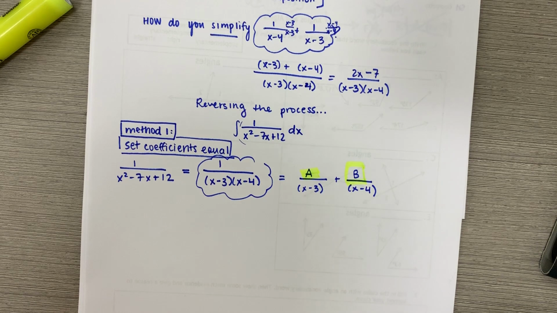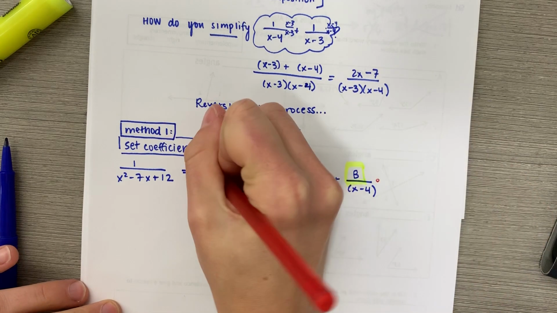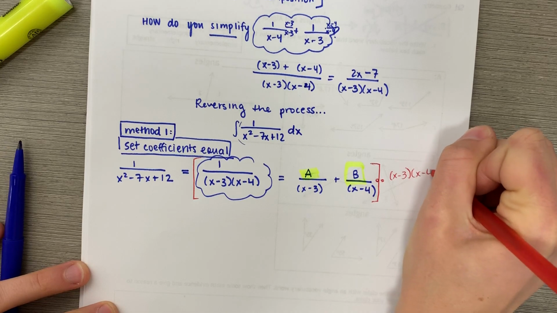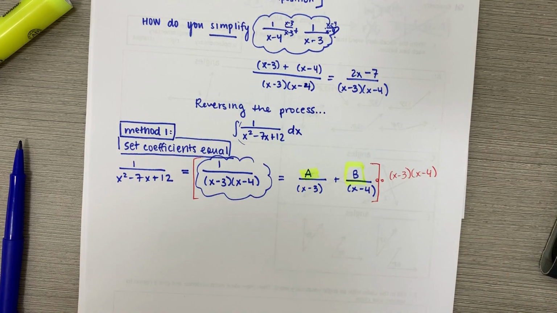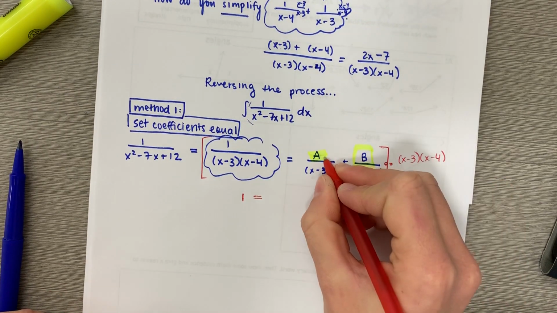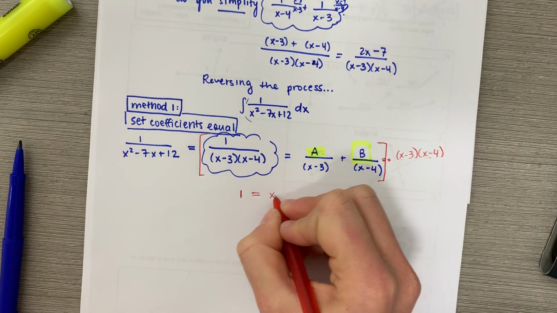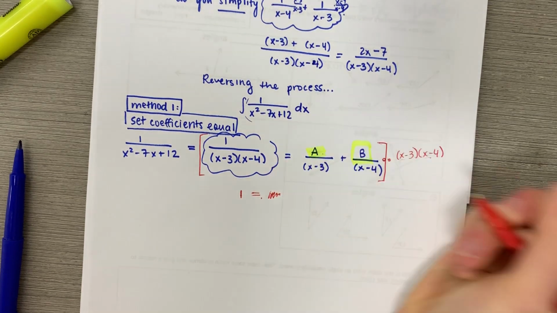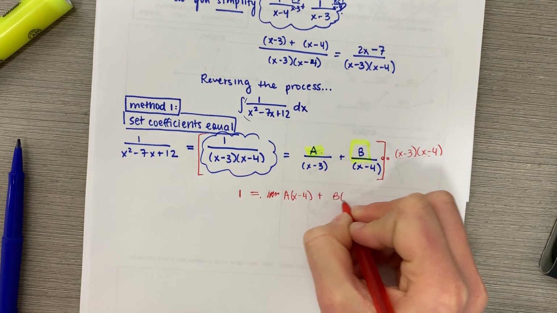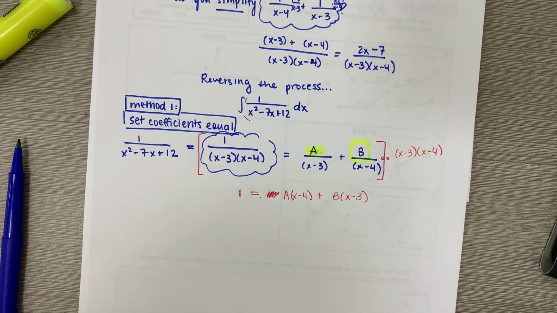Well, in method number 1, which is set coefficients equal to each other, our next step is to multiply both sides of this equation by x minus 3 times x minus 4 to just get rid of those denominators. So what's left on the left-hand side is just 1. When we multiply A over x minus 3 by x minus 3 times x minus 4, we are left with A times x minus 4 plus B times x minus 3. I'm going to do a quick pause for you to check that that makes sense.